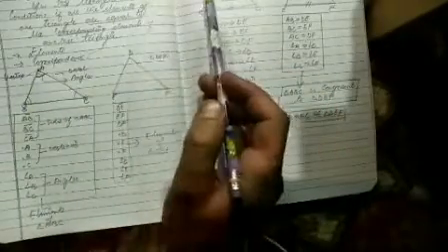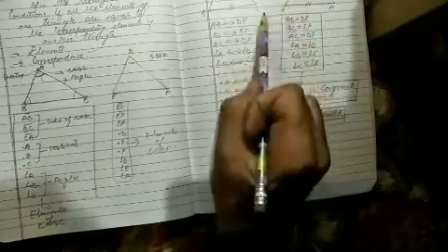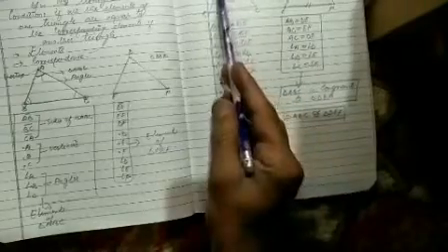So when two triangles are congruent, then if we take this triangle ABC and superpose it on DEF, it will fully cover triangle DEF, and these two triangles on superposition will appear as a single triangle. At that time we say that triangle ABC is congruent to triangle DEF.